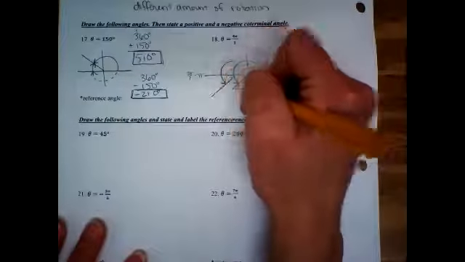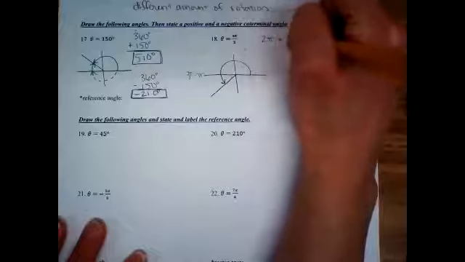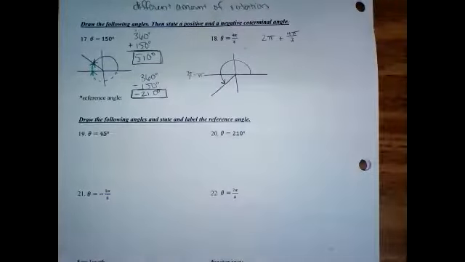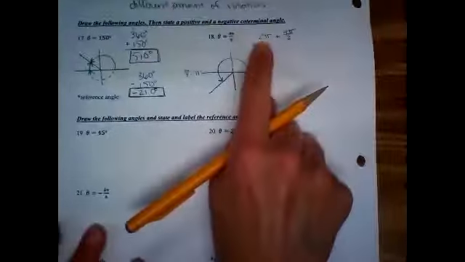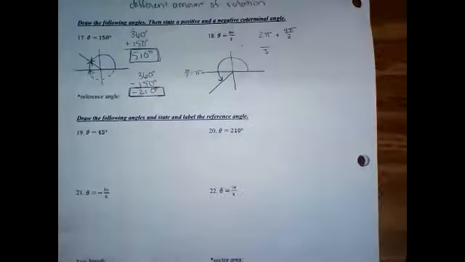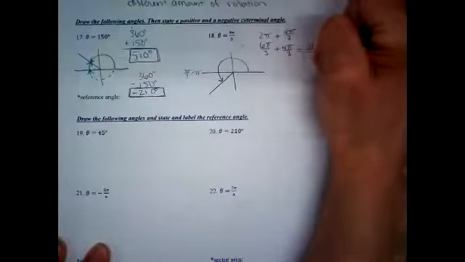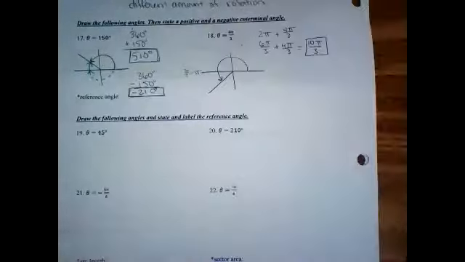If you want a coterminal angle, you just want to add on a rotation. So you would do 2 pi plus 4 pi over 3. Now here's the thing. To add those together, you need a common denominator. So I need to change this into thirds. How many thirds is a whole 2? Good, we've done that before. Be 6 pi over 3 plus 4 pi over 3, which would be 10 pi over 3. That's your positive answer.